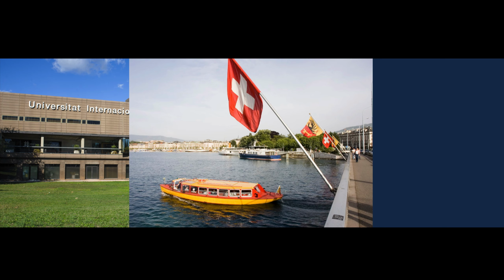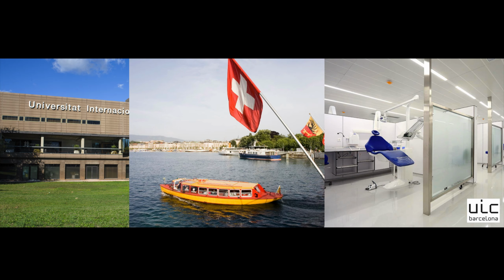I started here learning about in vitro studies to analyze adhesive systems. And then I moved back again to the university in Barcelona to start my master program in oral rehabilitation, and later on in implant dentistry. Here, this picture is the university clinic.